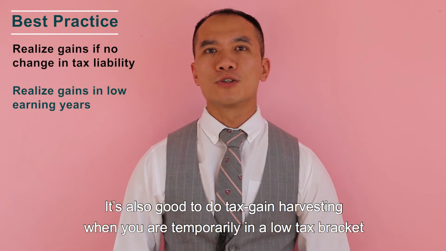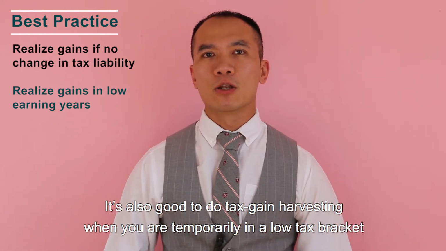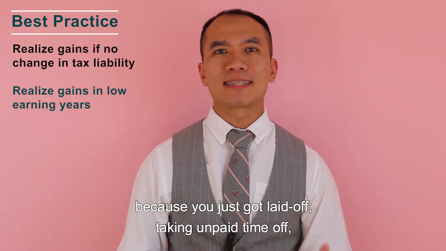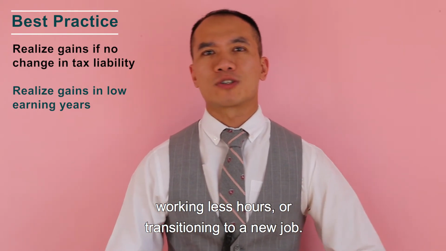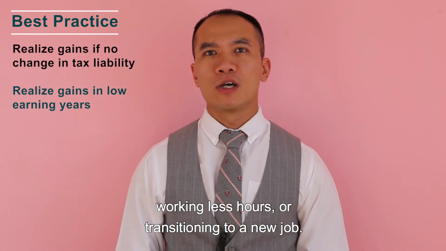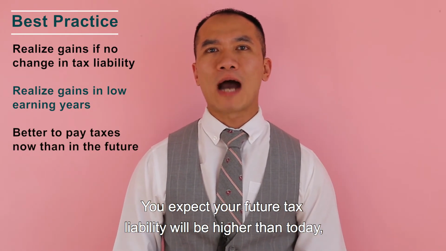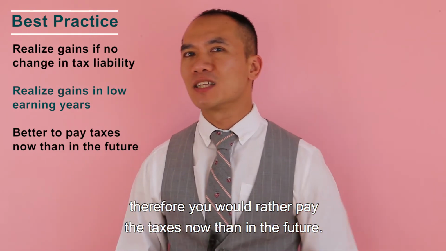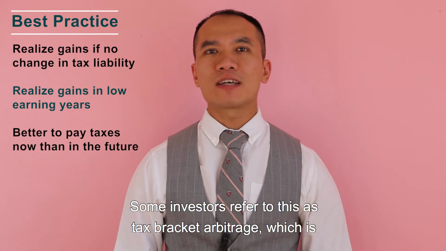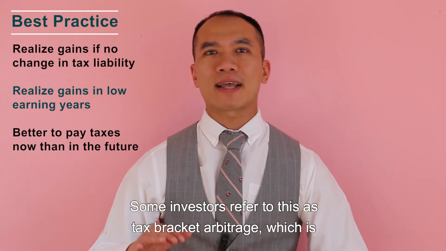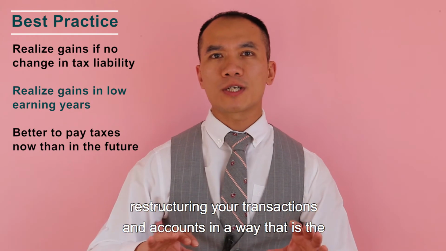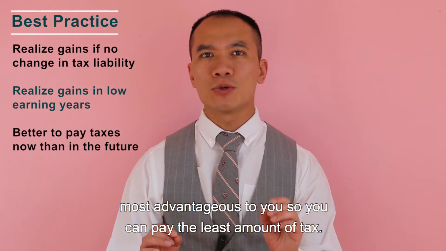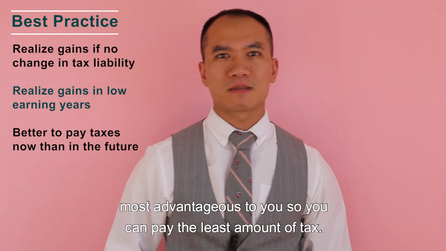It is also good to do tax gain harvesting when you are temporarily in a low tax bracket because you just got laid off, are taking unpaid time off, working fewer hours, or transitioning to a new job. You expect your future liability will be higher than today. Therefore, you would rather pay the taxes now than in the future. Some investors refer to this as tax bracket arbitrage, which is restructuring your transactions and accounts in a way that is the most advantageous to you so you can pay the least amount of tax.